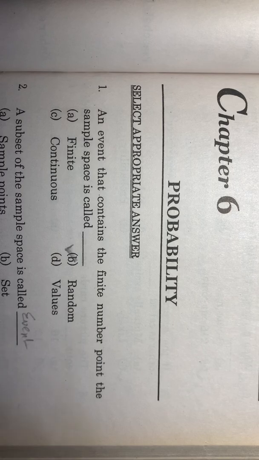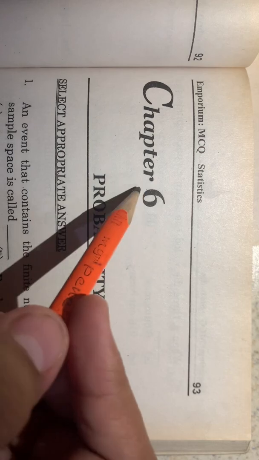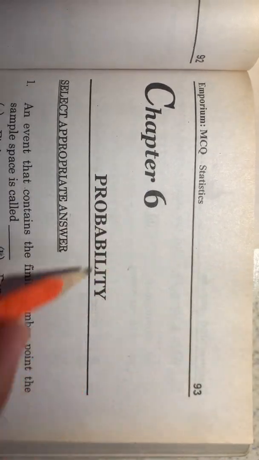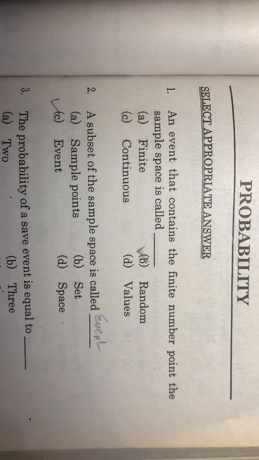So today we are going to start Emporium MCQs Statistics chapter number 6, probability. We are going to solve the MCQs of chapter number 6. The chapter name is probability. So let us start now without any wastage of time.